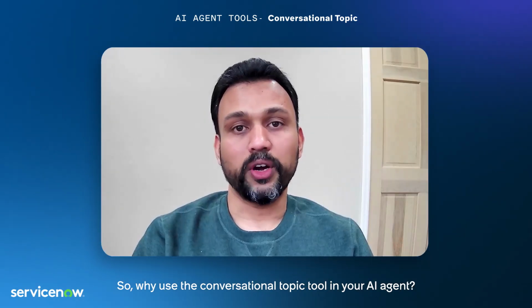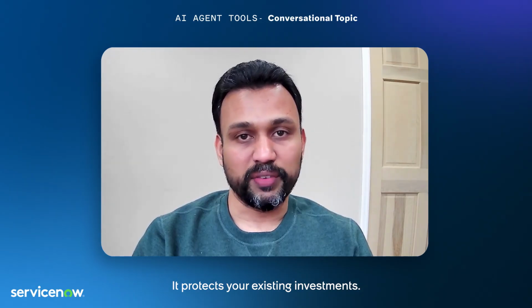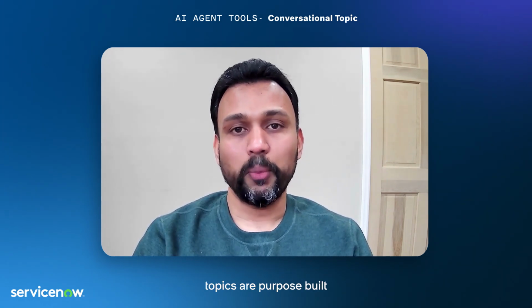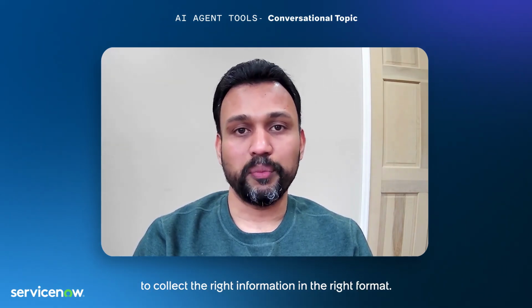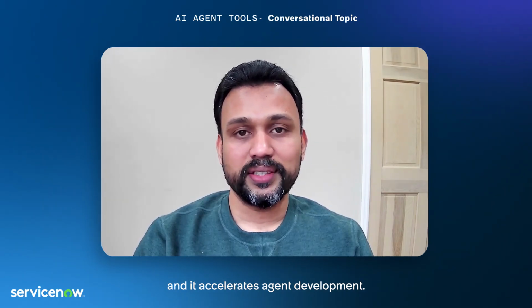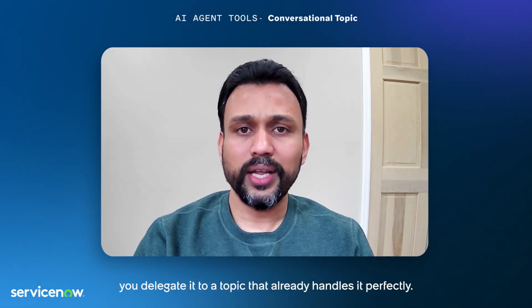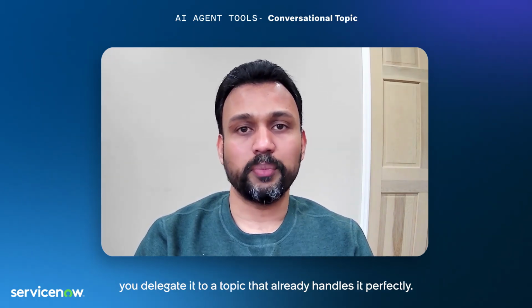So, why use the conversational topic tool in your AI agent? It protects your existing investments. Every virtual agent topic you have already built and tested can now be leveraged by an AI agent without any rework. It ensures structured data capture. Topics are purpose built to collect the right information in the right format, which keeps your downstream processes clean. And it accelerates agent development. Instead of scripting complex conversation logic inside your agent, you delegate it to a topic that already handles it perfectly.